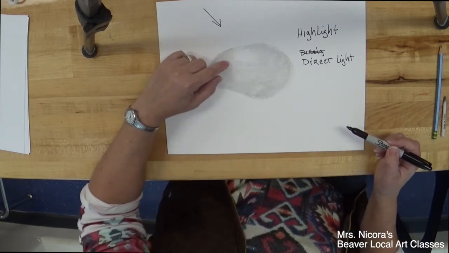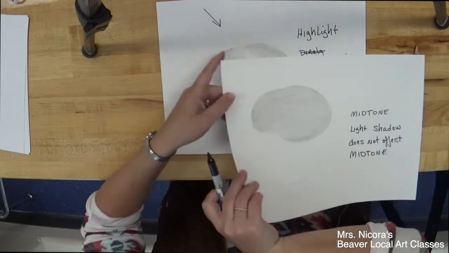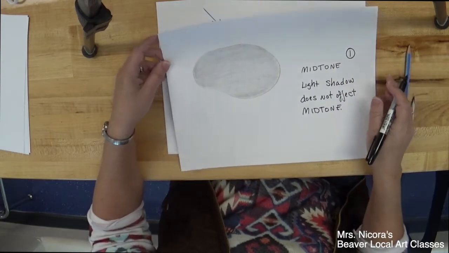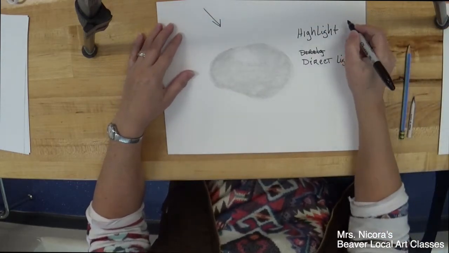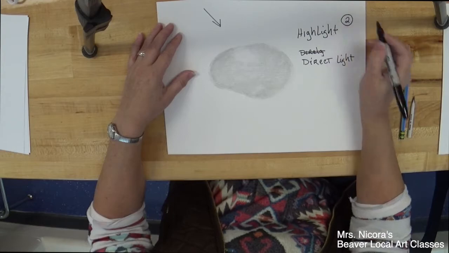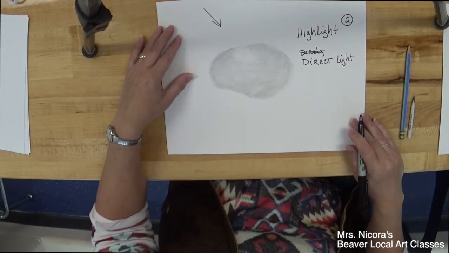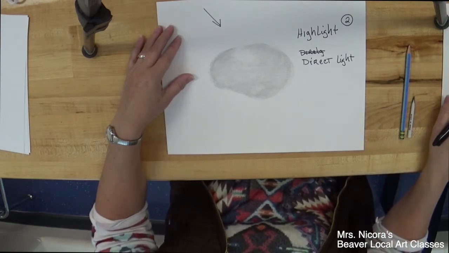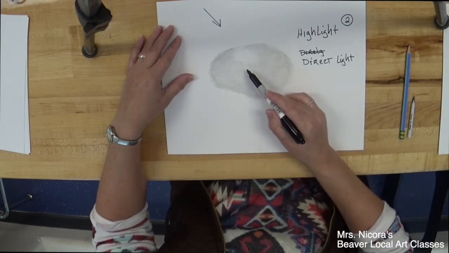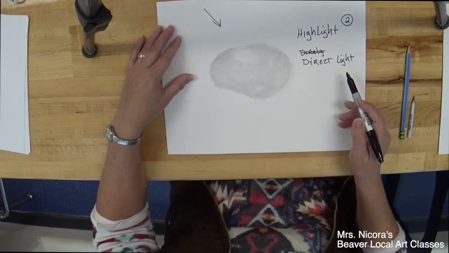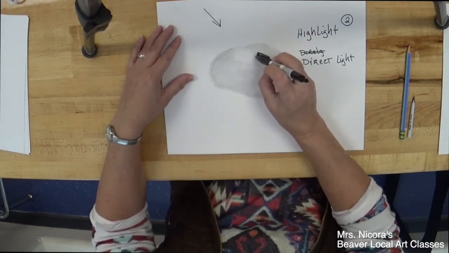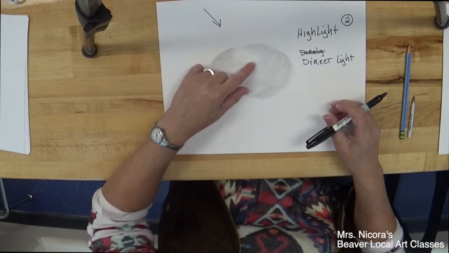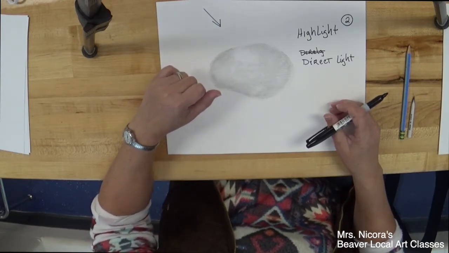So we have midtone. This is our first of 5 shadow types. We have highlight. This is the second of our shadow types. When you're doing your shape, I want you to start with your midtone, and then you're going to erase your highlight. When you get better at doing this, you can actually walk around with your color and not even touch where your highlight goes.